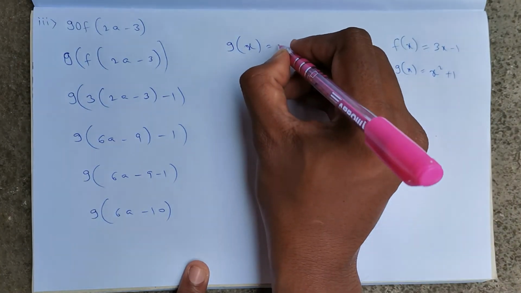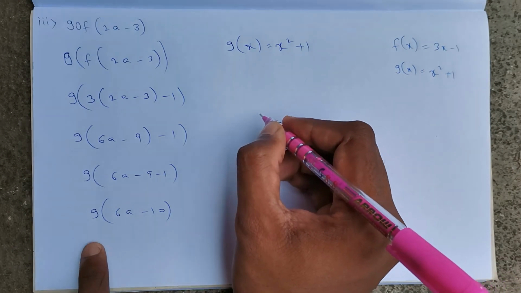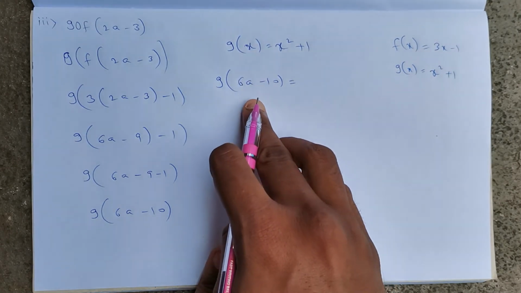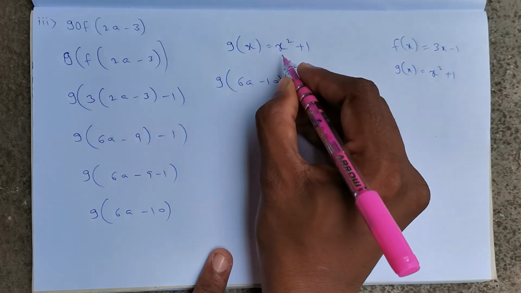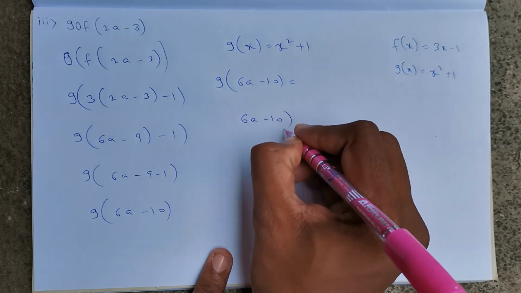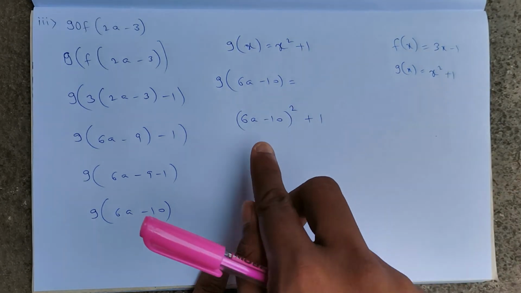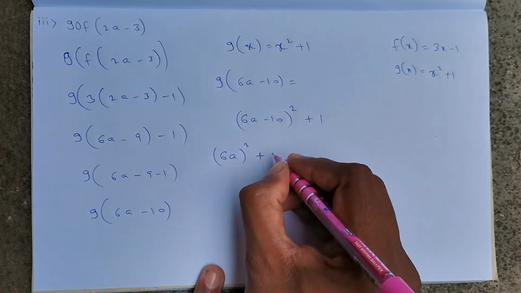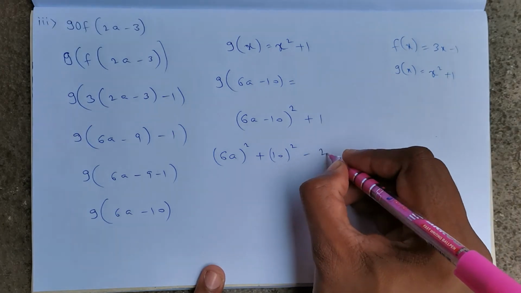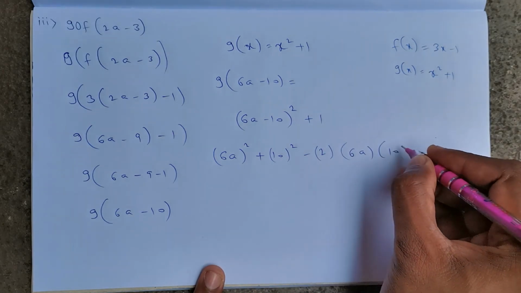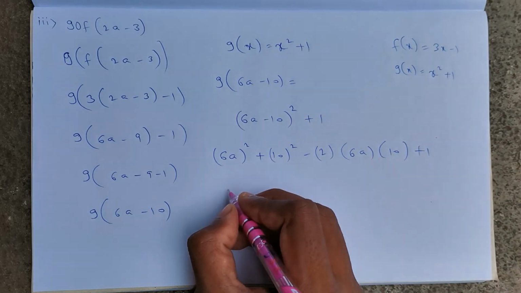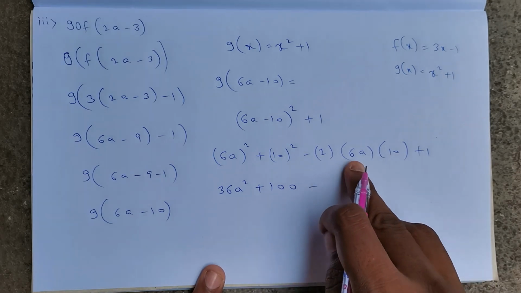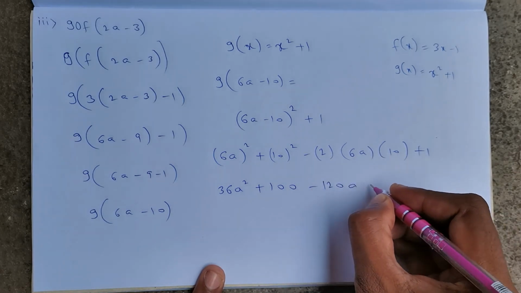So g of x value is given as x square plus 1 and we need to find the value of g of 6a minus 10. So simply in the place of x we need to substitute 6a minus 10. So here x is there, 6a minus 10 whole square plus 1. Now this is in the form of a minus b whole square. So if we expand, a square plus b square minus 2 into a into b, here plus 1 as it is. 6a whole square 36a square plus 10 square 100 minus 2 6 are 12, 12 10s are 120a plus 1.